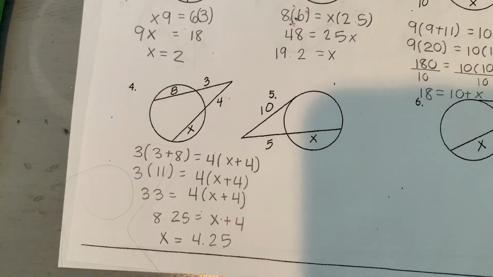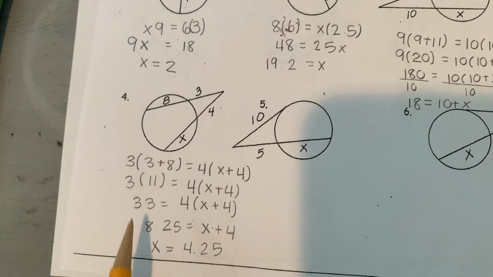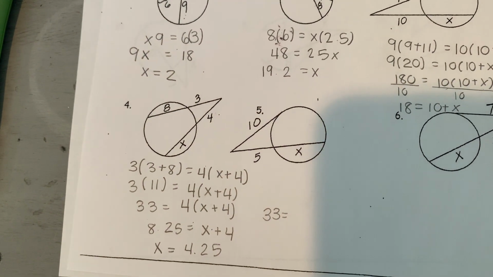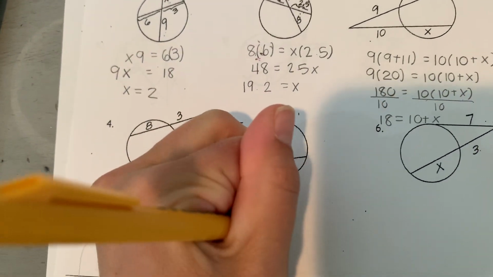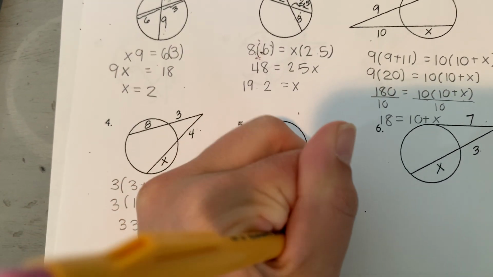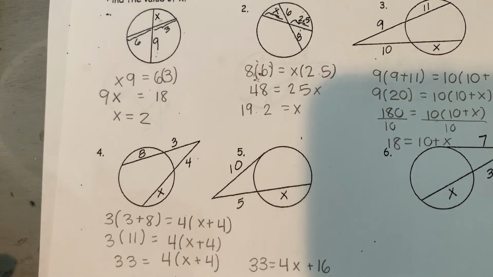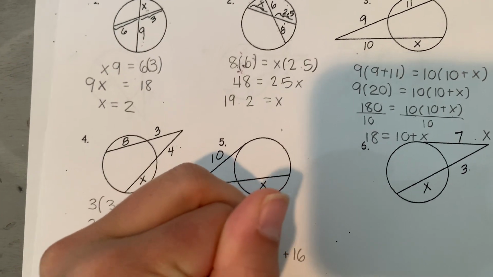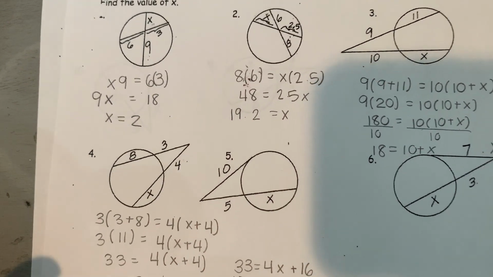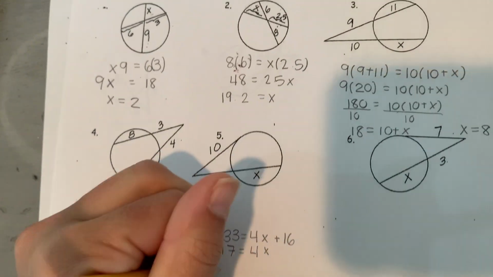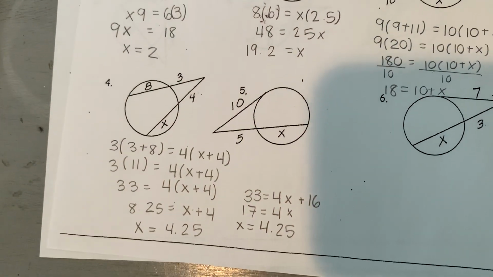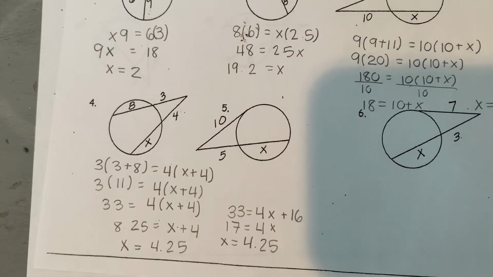So right here, sorry y'all, that's really gross. Right here I have 33 is equal to 4x plus 4. So if I distribute that, I'd get 4x plus 16. Well, 33 minus 16 is 17. If I set that equal to 4x, I'll have to divide 17 by 4, and 17 divided by 4 is 4.25. Two ways to do it. They give you the exact same answer.